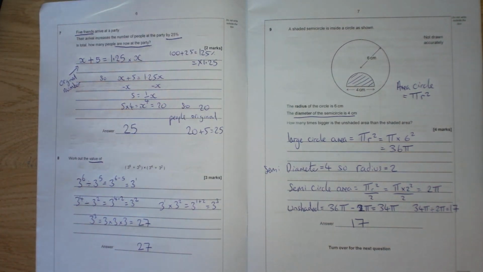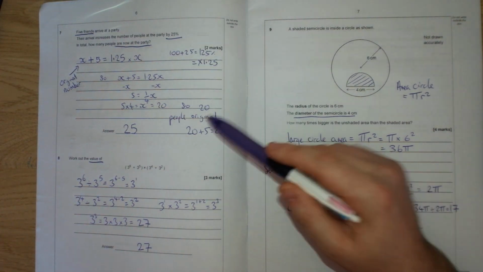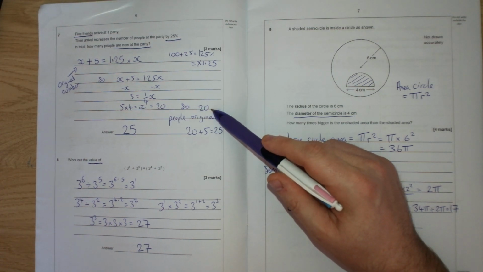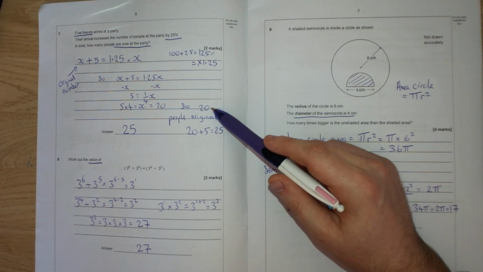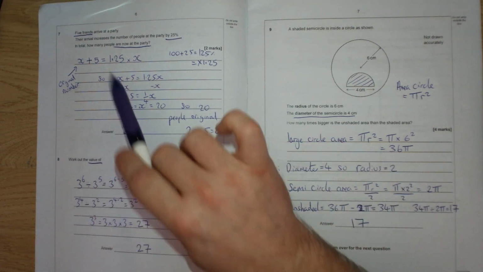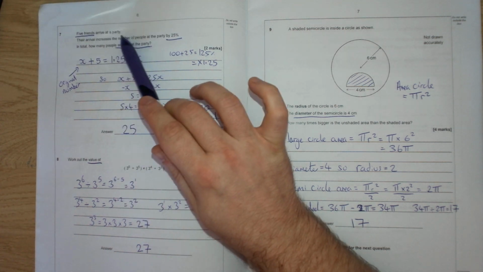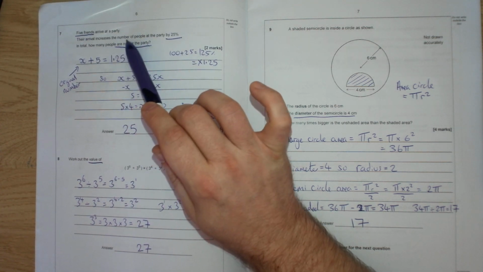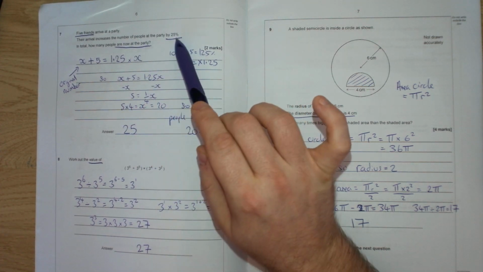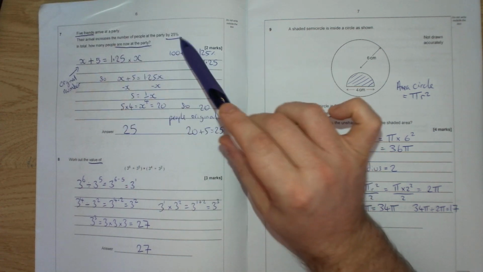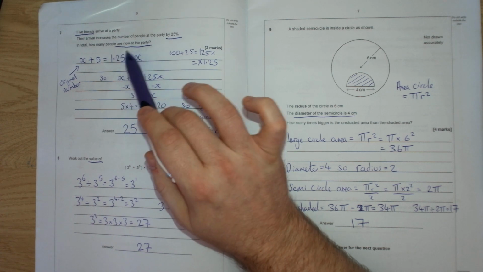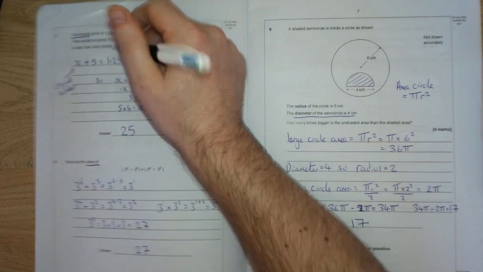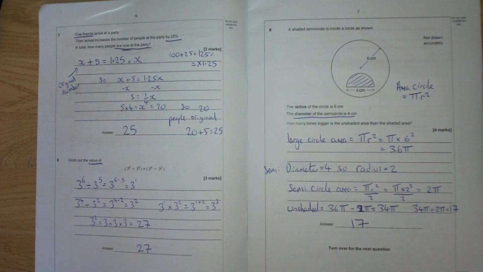Right, question 7. A lot of people got 20 for this one, especially the people that did it via the foundation paper, because this was a crossover question. 5 friends arrive at a party. Their arrival increases the number of people at the party by 25%. So 5 friends is 25%. In total, how many people are now at the party? And that word "now" is important.